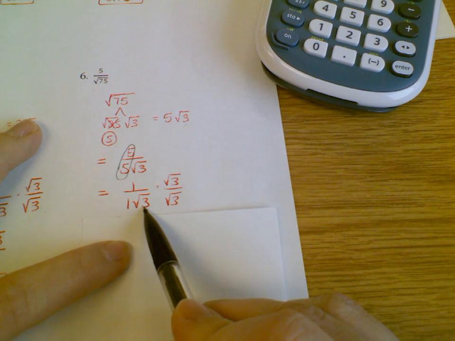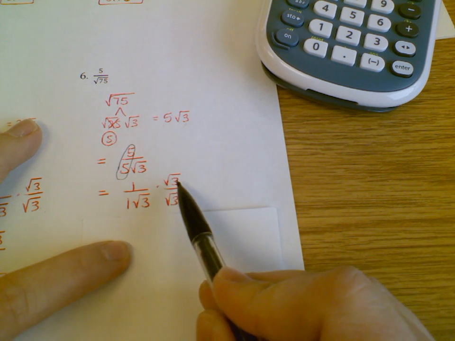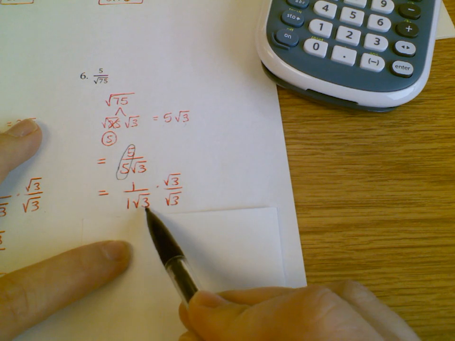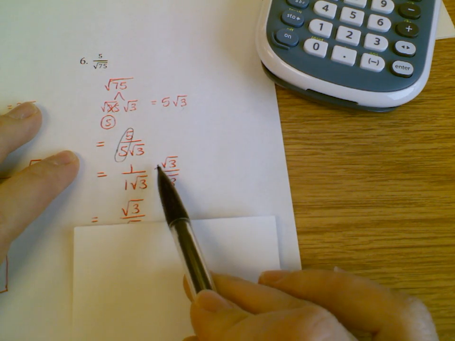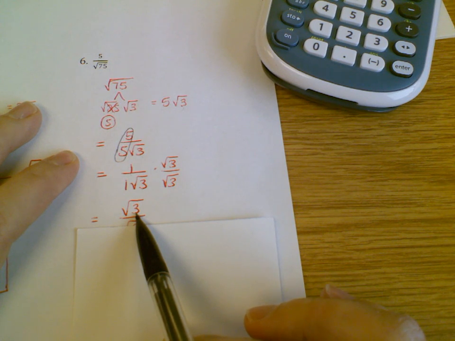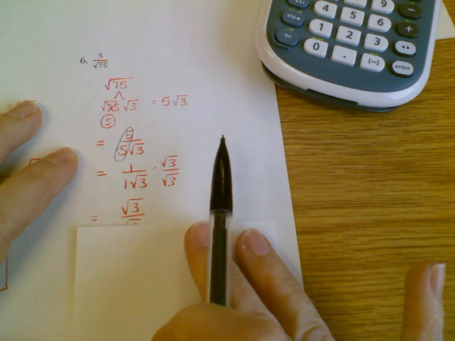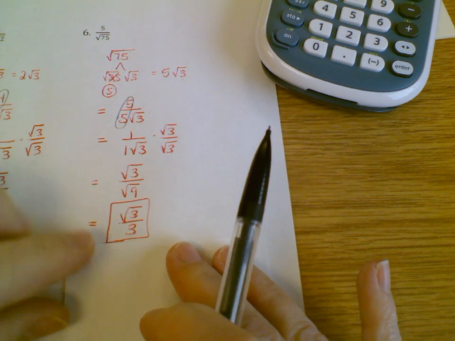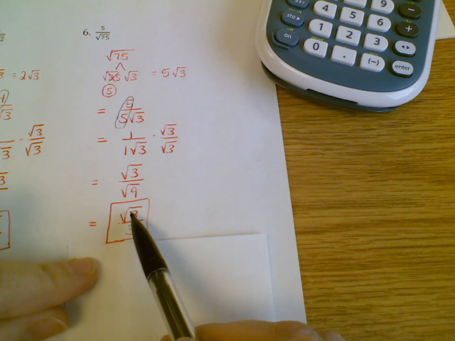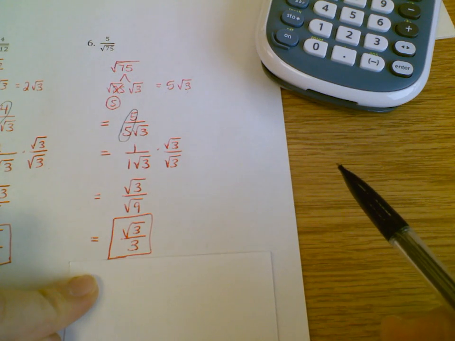Then I see I have a radical still in the denominator, so I need to times the top and the bottom of my fraction by that same radical and times straight across. So 1 times square root of 3 is just 1 square root of 3. 1 square root of 3 times square root of 3 would be square root of 9. And then square root of 9 should simplify to a nice whole number of 3. So your final answer is square root of 3 over 3.